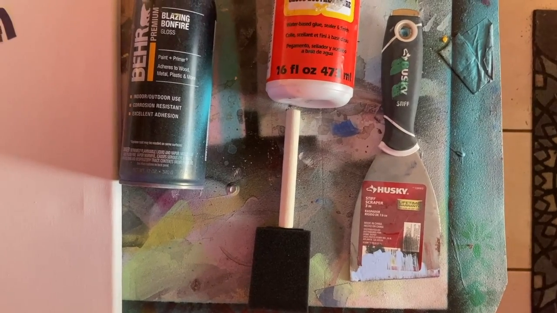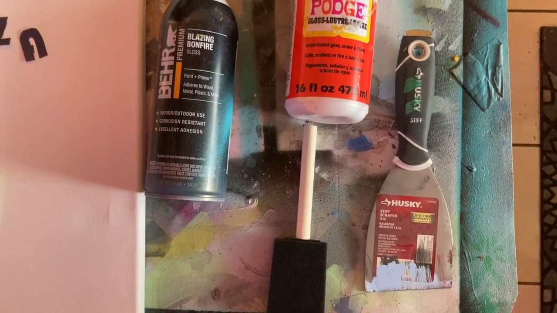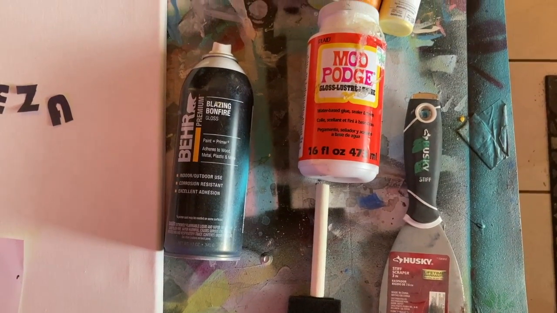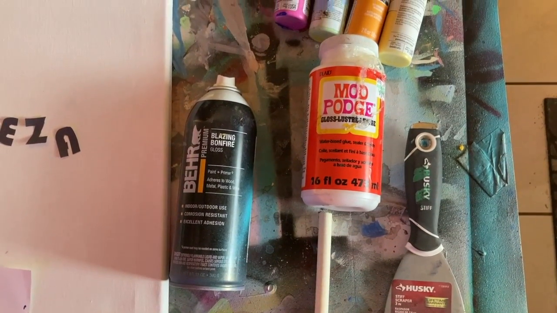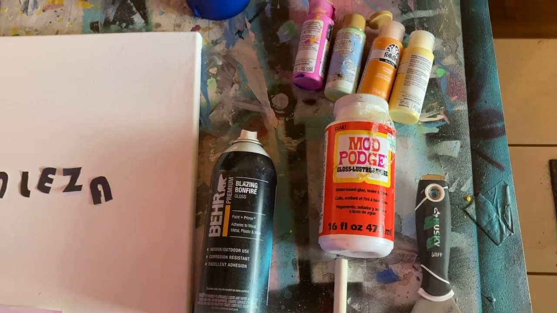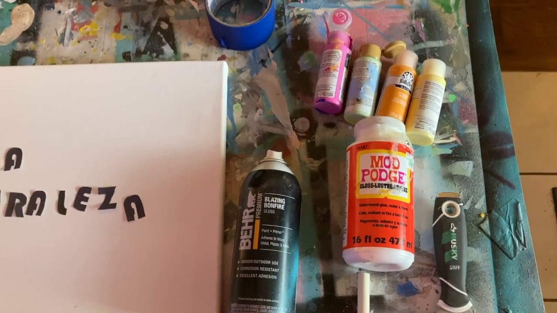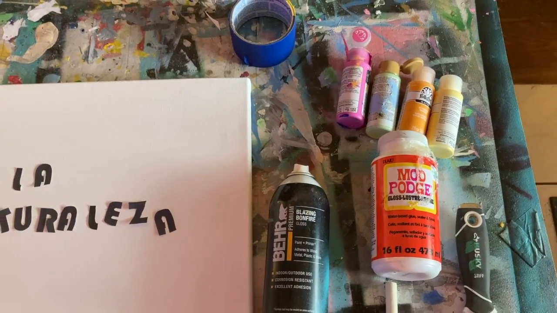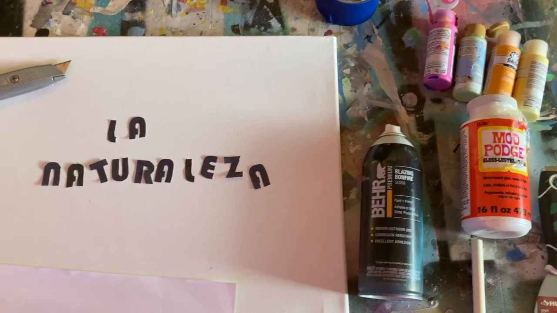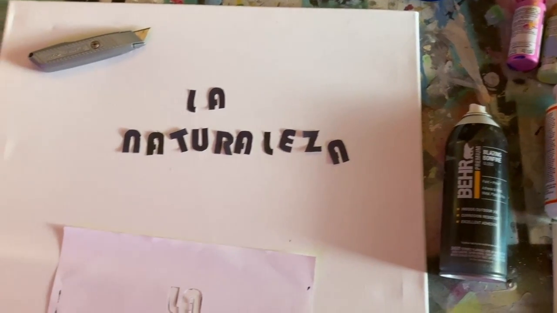Let's take a look at our supplies now. The Mod Podge is going to be used to glue the letters to the canvas. We have some spray paint, sponge brushes, scrapers, and our acrylic paints. We're going to be using whatever material we can get our hands on to create a variety of textures on the canvas. So plastic shopping bag, bubble wrap, whatever you have laying around that you might think would make a cool texture on the canvas, go ahead and use it.